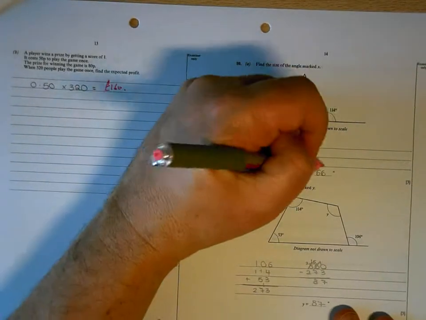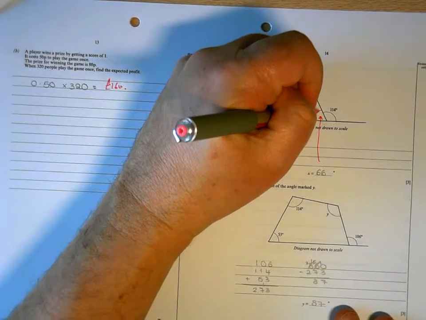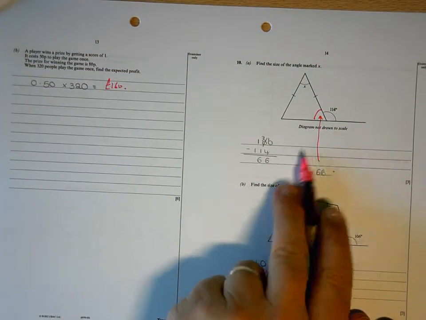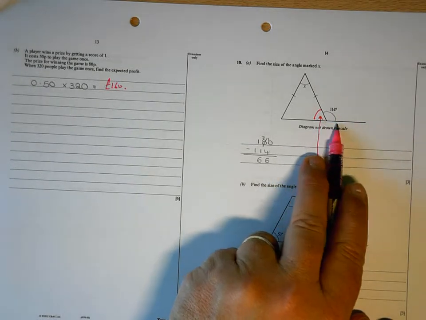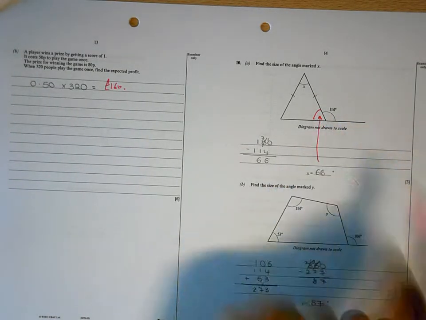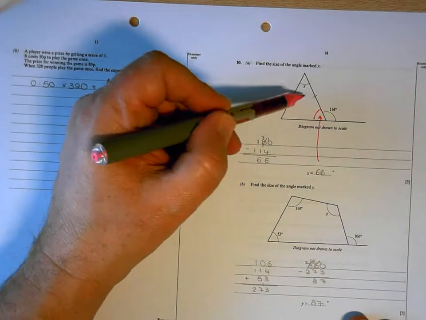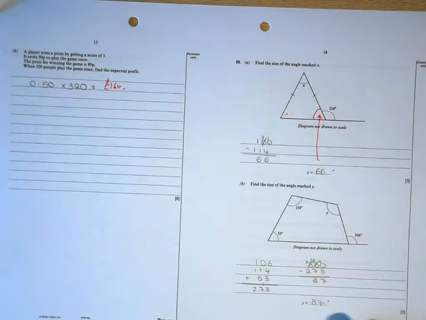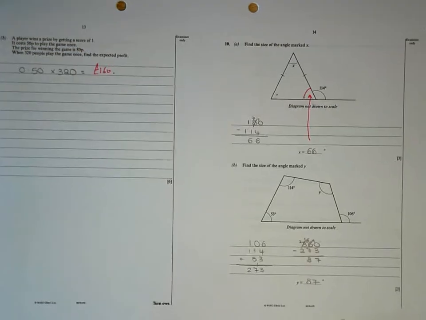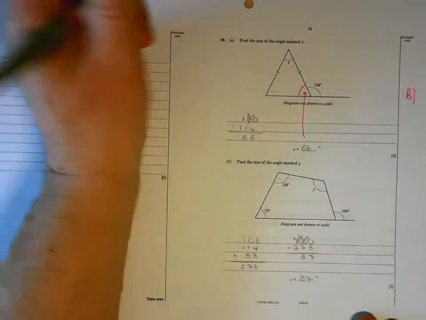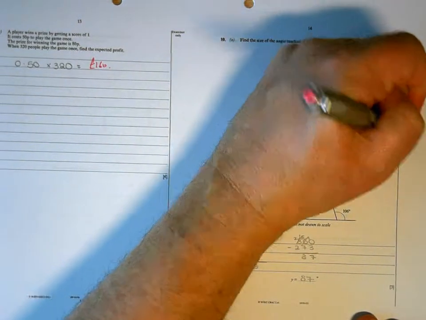For this one, 66 is that angle there, not that angle there. Taking it away from 100, that from 180 gives you the angle the other side on a straight line. Then you need to spot that that's an isosceles triangle, which means that that side is also 66, and work from there. So you got 1 mark for working with 180, but then nothing.